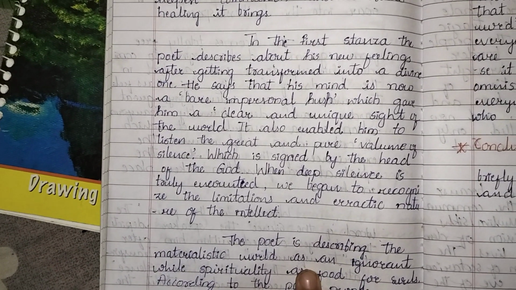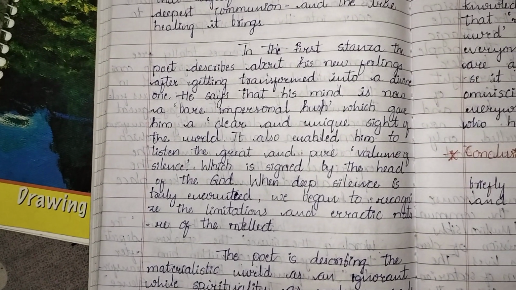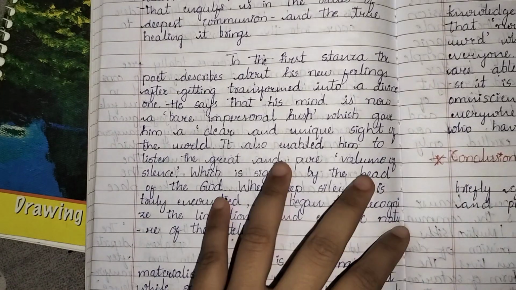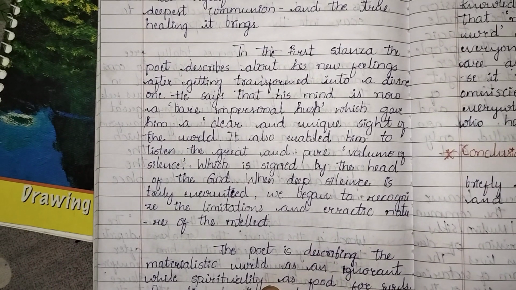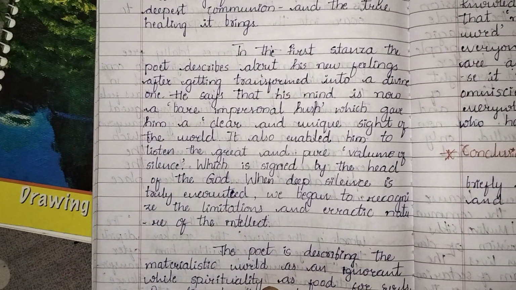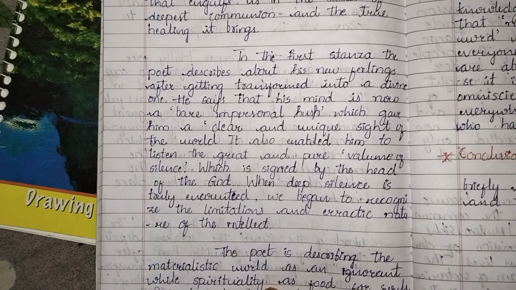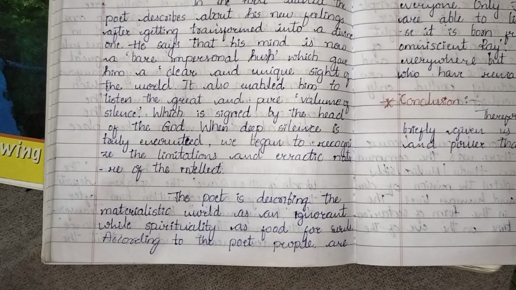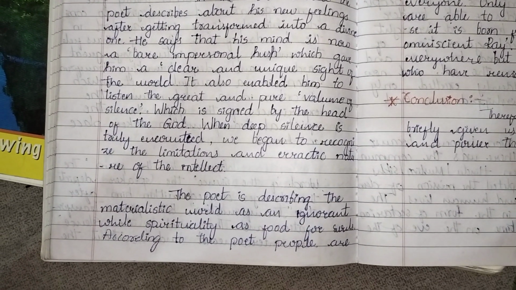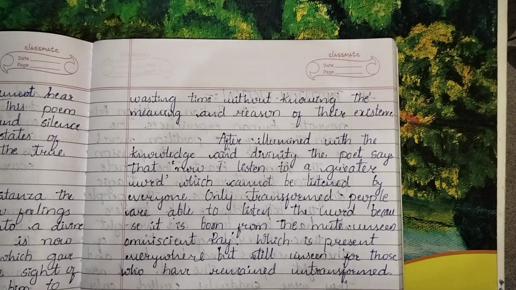He says that his mind is now a bare impersonal hush which gave him a clear and unique sight of the world. It also enabled him to listen to the great and pure volumes of silence which is assigned by the head of the god. When deep silence is truly encountered, we begin to recognize the limitations and erratic nature of the intellect. The poet is describing the materialistic world as ignorant, while spirituality as food for souls. According to the poet, people are wasting time without knowing the meaning and reason of their existence.